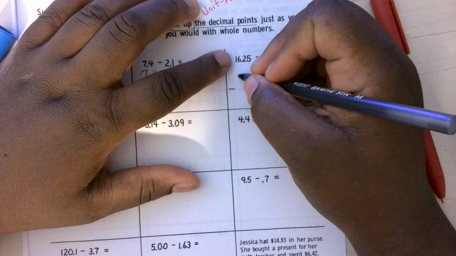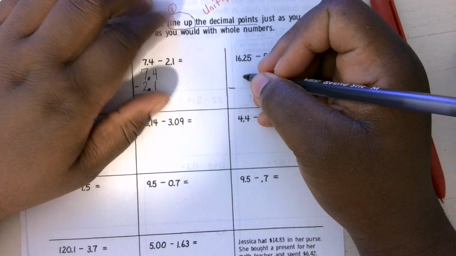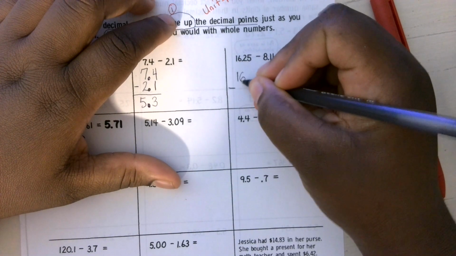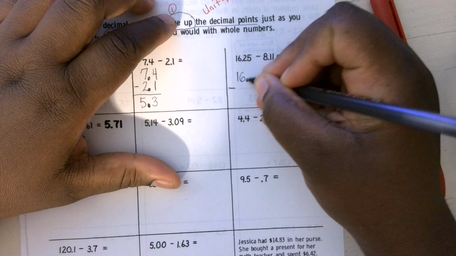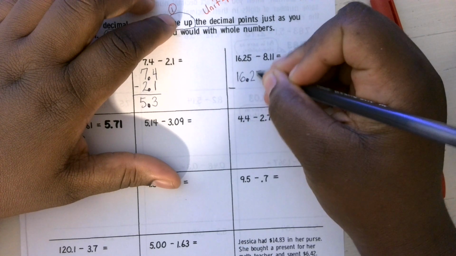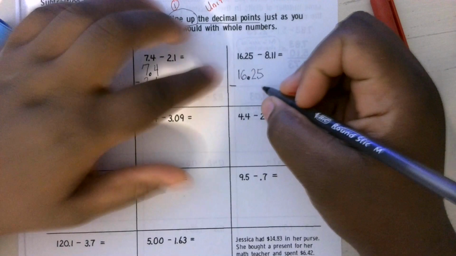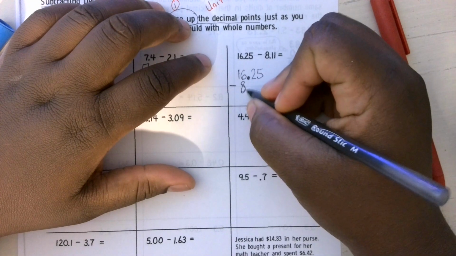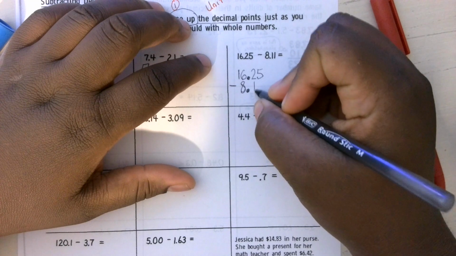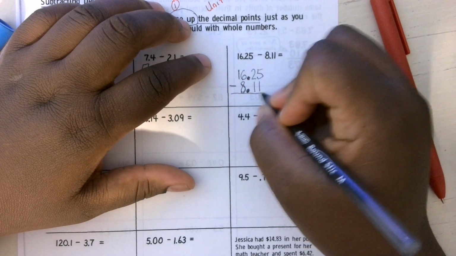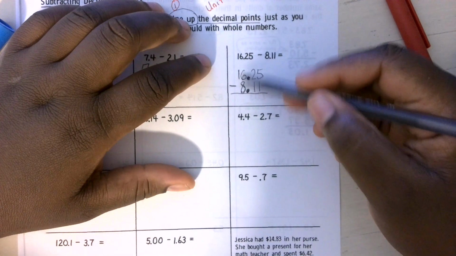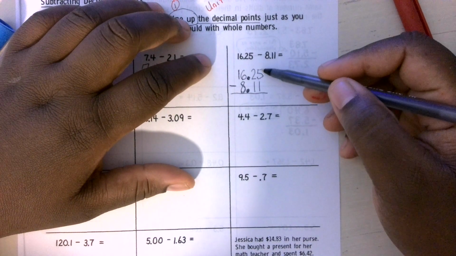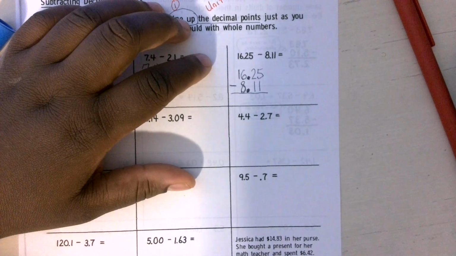So I'm going to rewrite it to solve it, and I'm going to line up my decimal points. 16 25/100 minus 8 11/100. I have my units lined up with my units, my tenths lined up with my tenths, and my hundredths lined up with my hundredths.